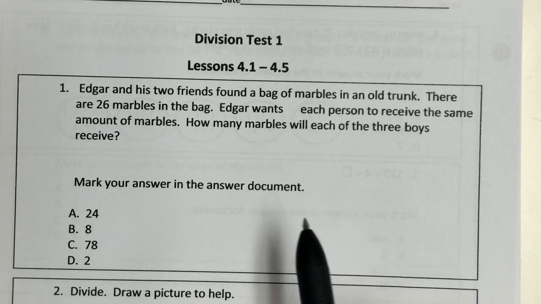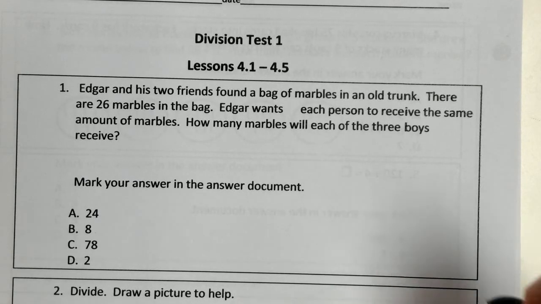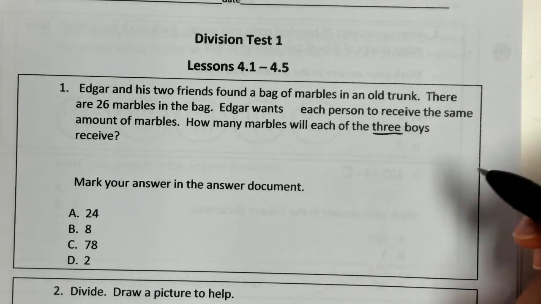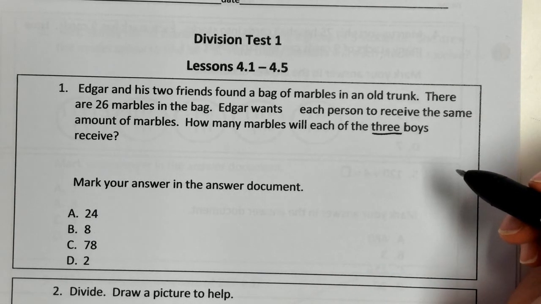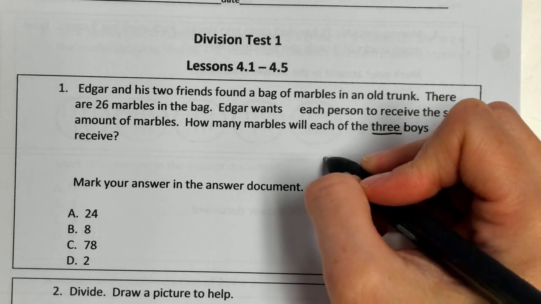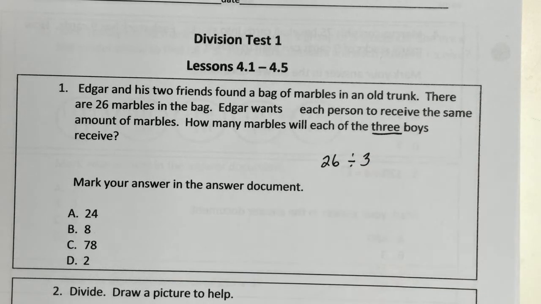Okay, how many people are dividing the marbles? 3. Because look at the lesson. How many will each of the 3 boys receive? It's 26 divided by 3.